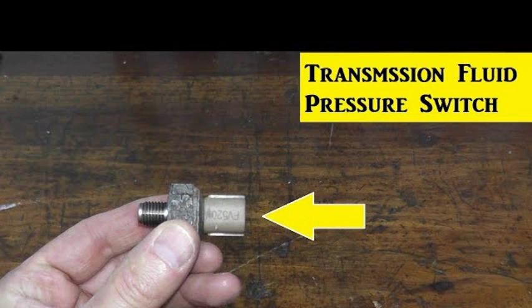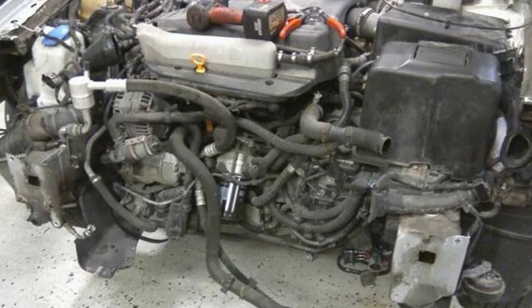Not testing the sensor properly. The transmission fluid pressure sensor is a relatively inexpensive part, but it is important to test it properly before replacing it. Replacing a good sensor will not fix the problem and may even cause further damage. Code P0840 is a relatively serious code that can indicate a problem with the transmission. If the code is ignored, it can lead to further transmission damage and costly repairs. It is important to have the code diagnosed and repaired as soon as possible.